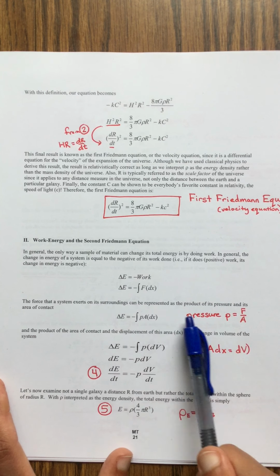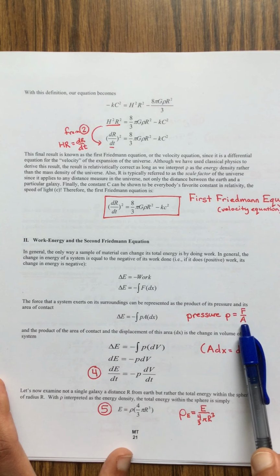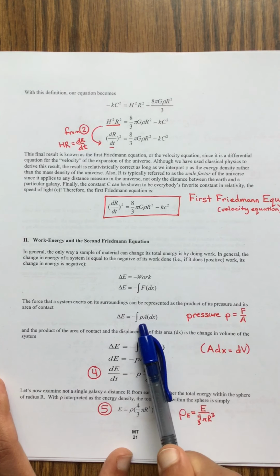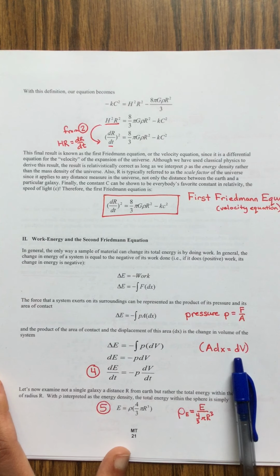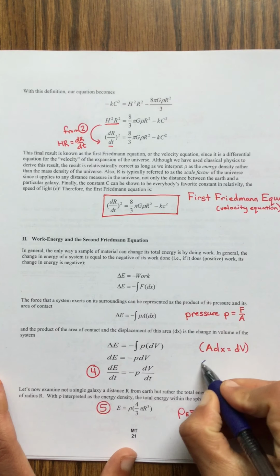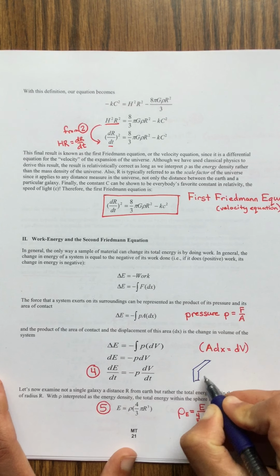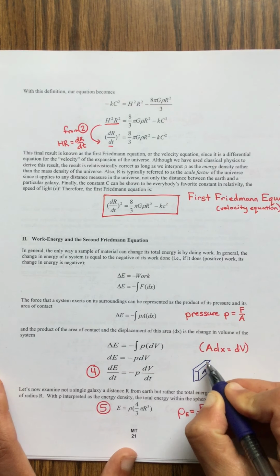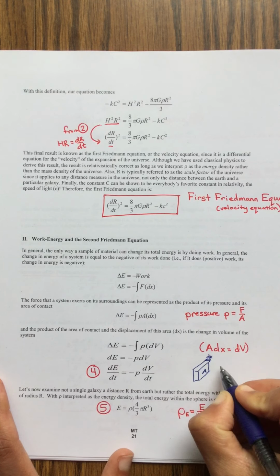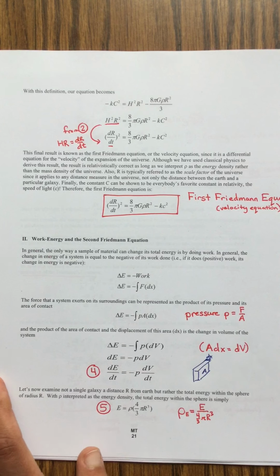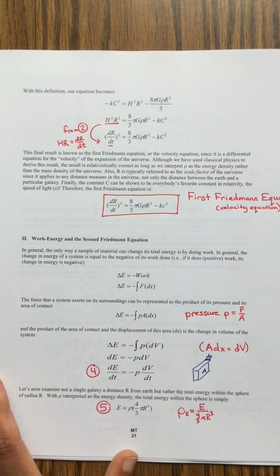So in part 2, we're going to do the integral here. We have a force, pressure is equal to force over area, so we can say force is equal to pressure times area. Area times dx is equal to dV, so if you have the area here and this distance here is dx, then that is equal to a small volume dV.